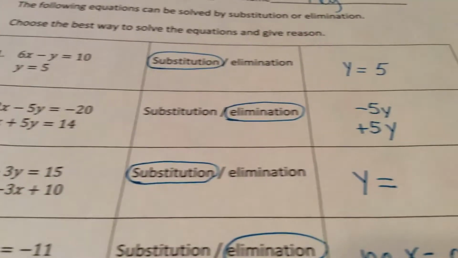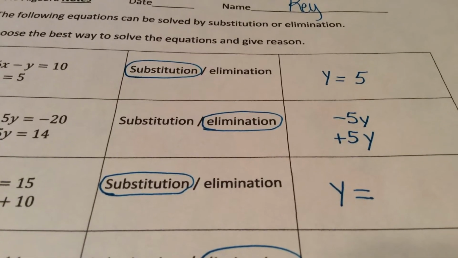Now, why is that the reason? It's because we have that y equals 5.